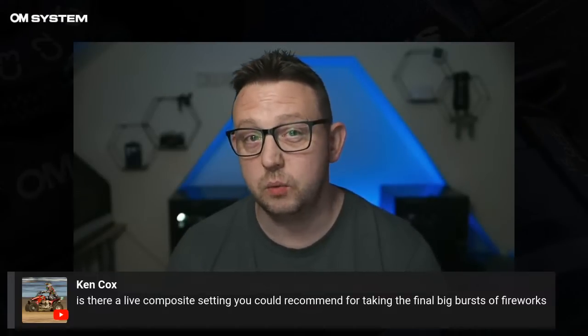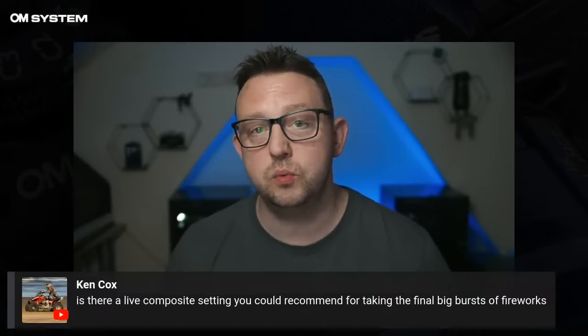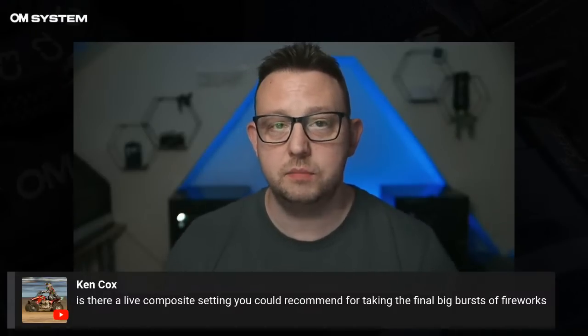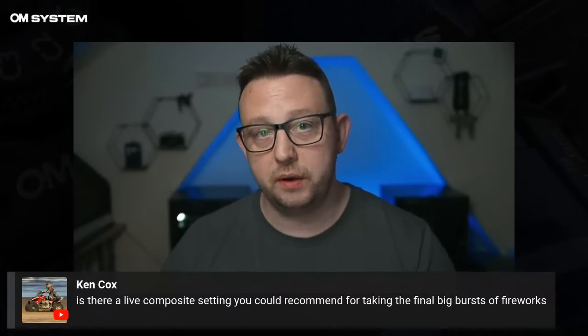But live composite will allow you to see pretty much what your ambient shot is before any light comes into the scene, so you can use that as a basis. So get that a stop under for your fireworks. Really great question there. Thank you so much.